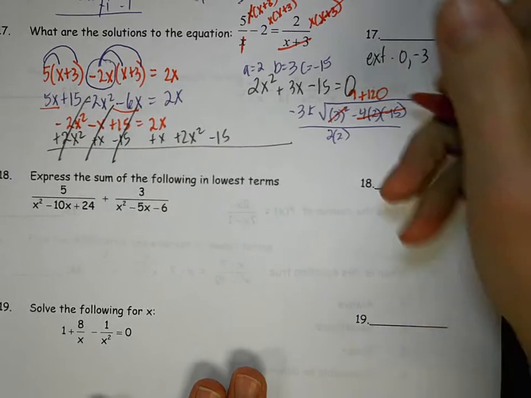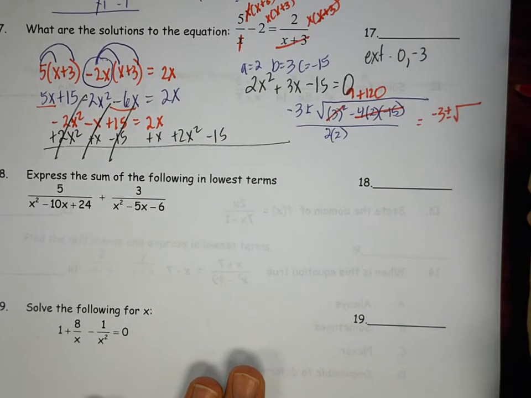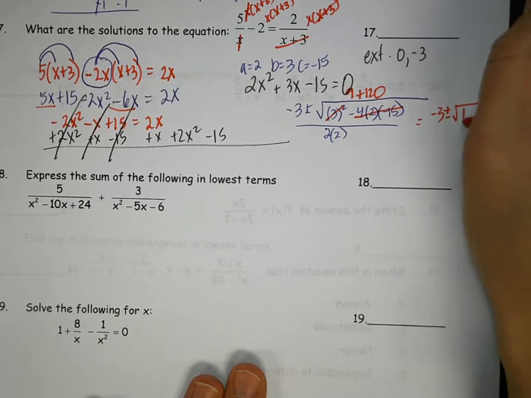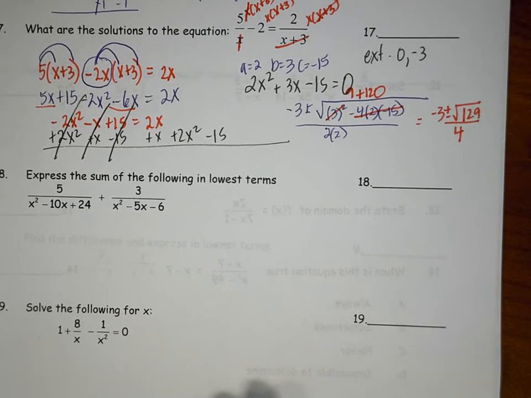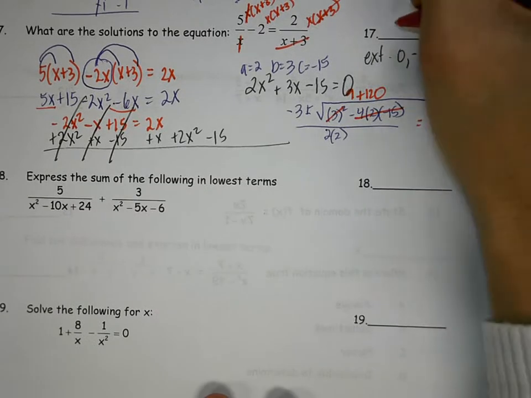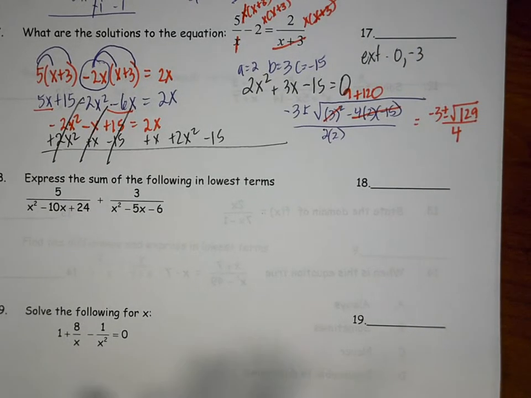Okay, when we put that together, we get negative 3 plus or minus the square root of 120 plus 9, all over 4. And that will not break down and bring out any pairs, so that's your answer. This also does not match an extraneous solution. We do over and under, over and under.